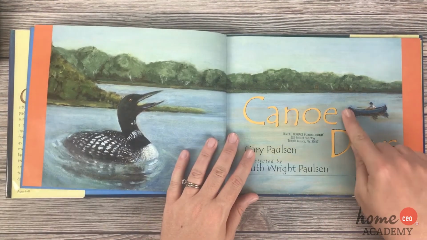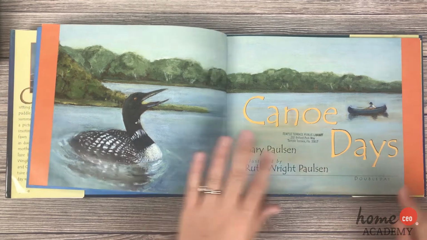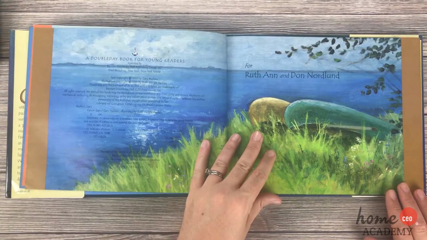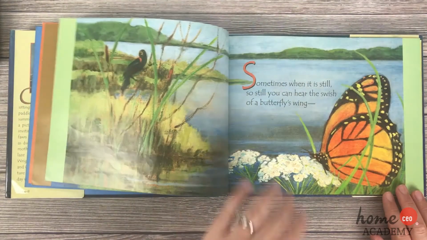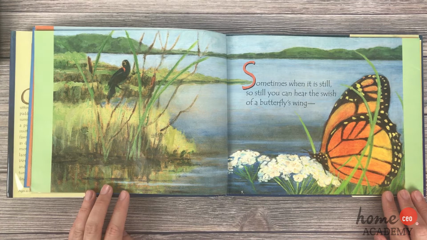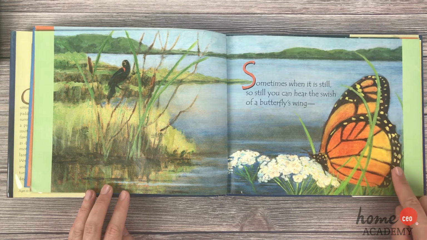Look, here we have our canoe shaped like a crescent. Sometimes when it is still, so still you can hear the swish of a butterfly's wing.